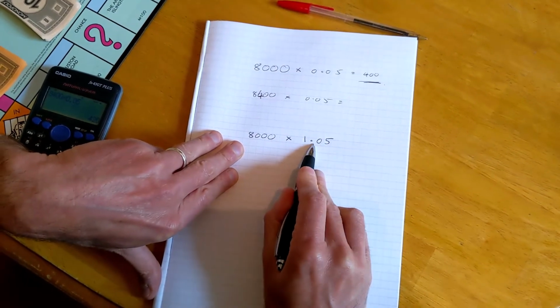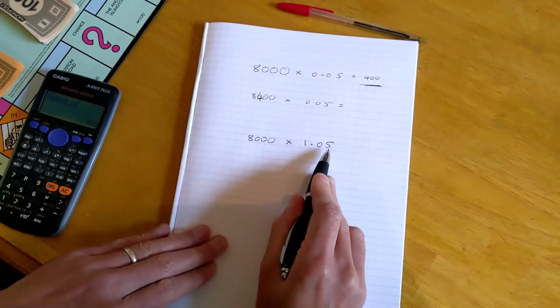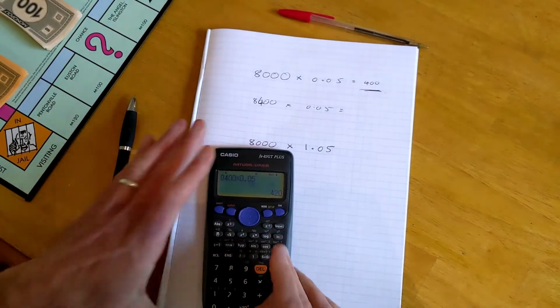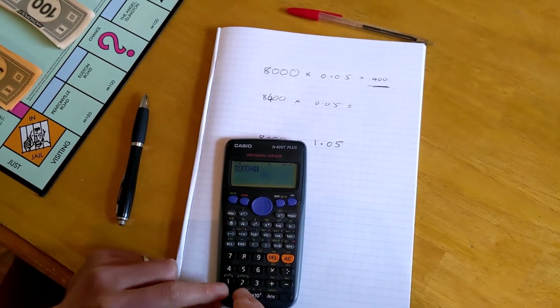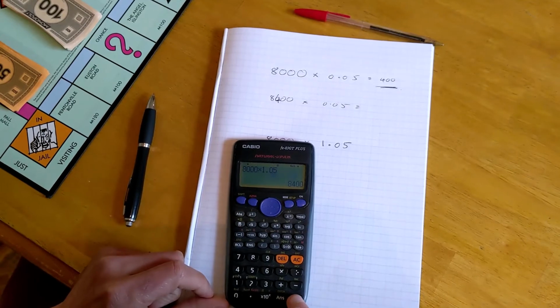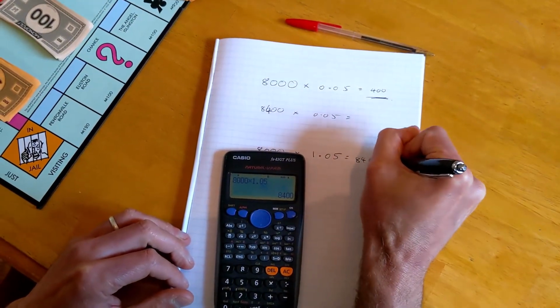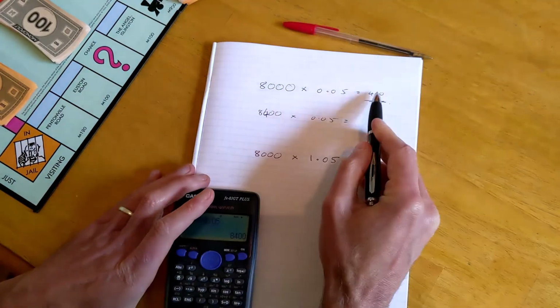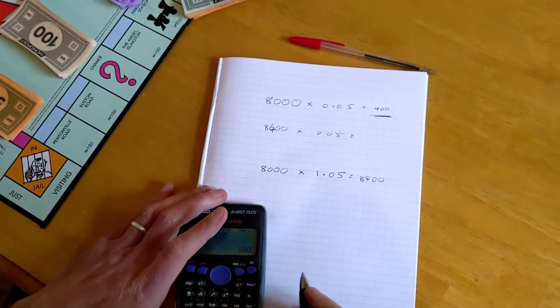That represents the 5%, and the 1 represents the 8,000. So 8,000 multiplied by 1.05 takes me straight to 8,400. It saves me needing to work out 400 and then adding it on to the original 8,000.